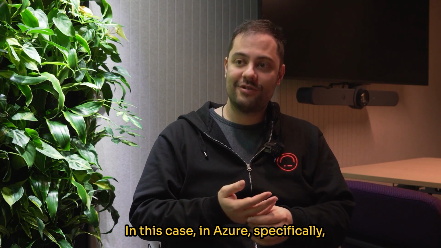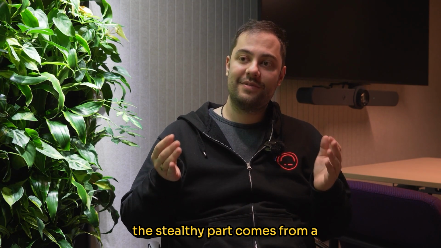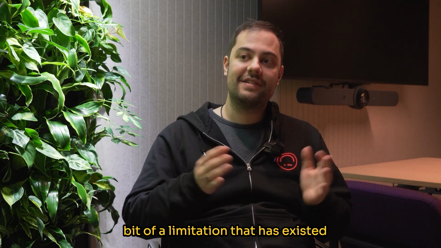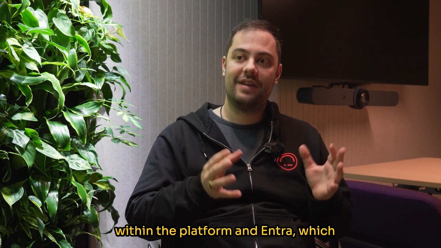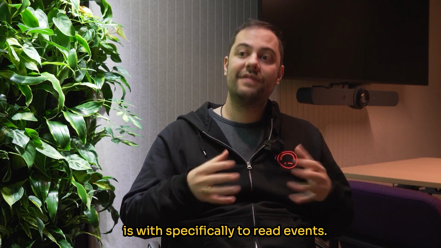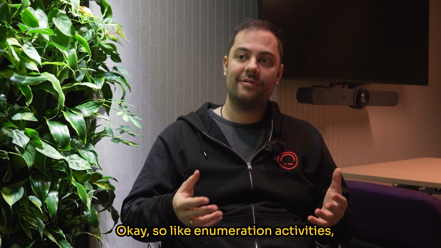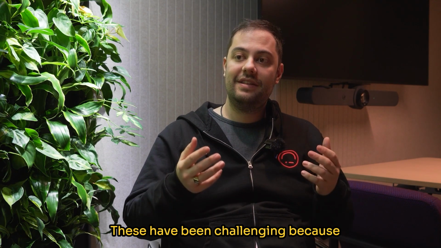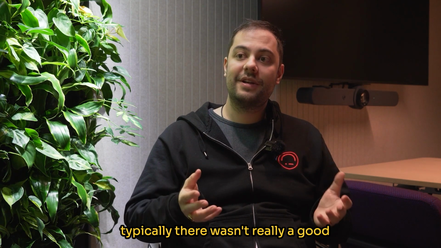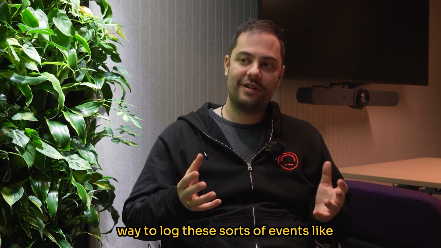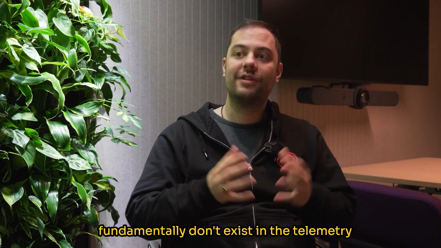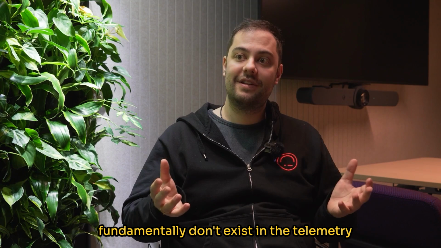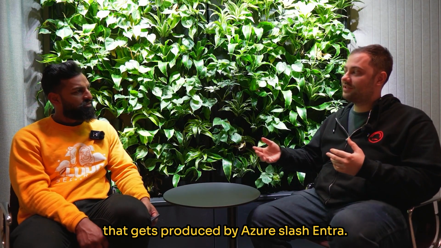In this case, in Azure, specifically the stealthy part comes from a bit of a limitation that has existed within the platform and Entra, specifically with read events. So enumeration activities, reconnaissance, that sort of thing. These have been challenging because typically there wasn't really a good way to log these sorts of events. They fundamentally don't exist in the telemetry that gets produced by Azure/Entra.